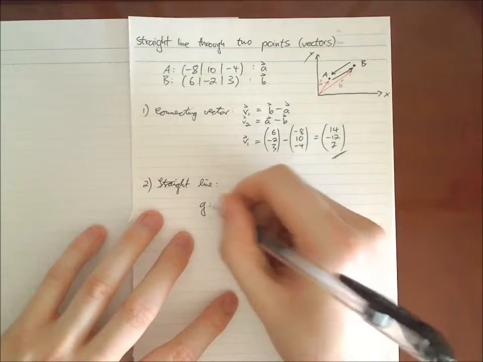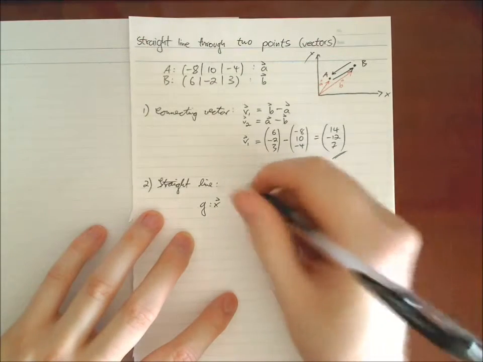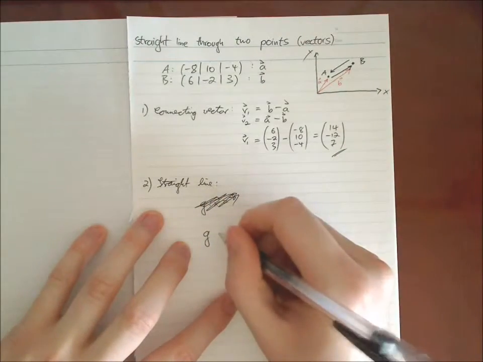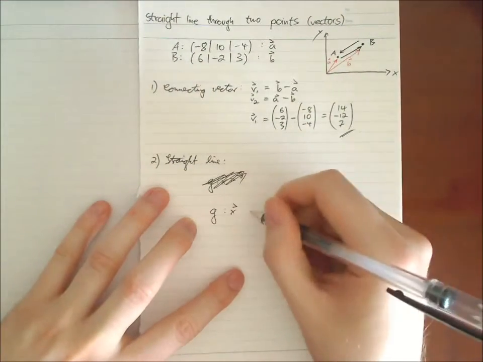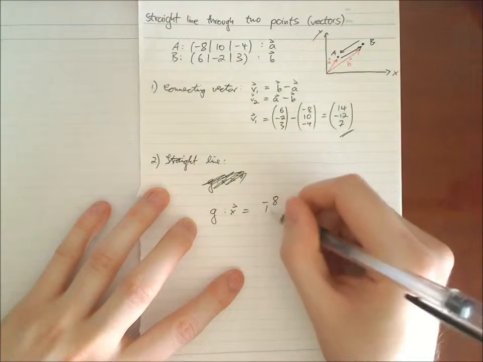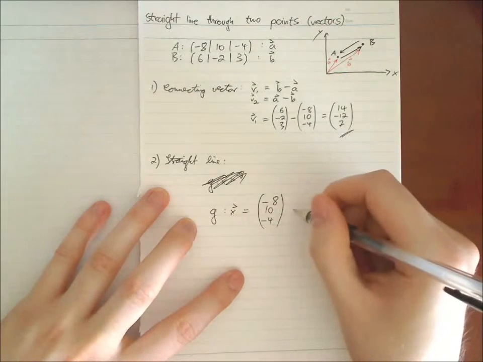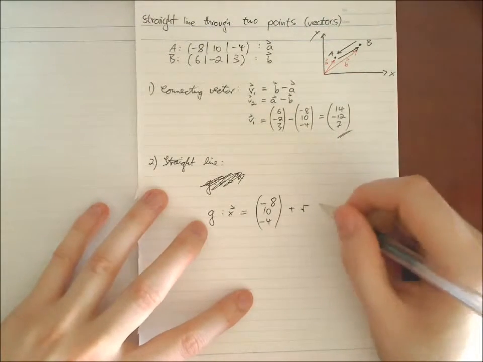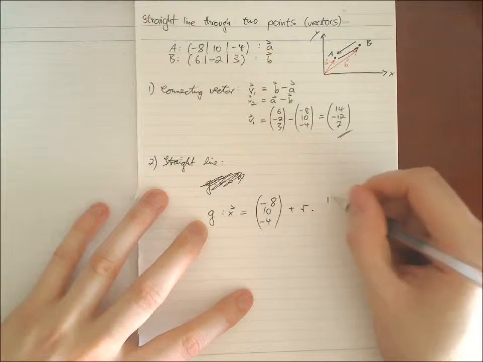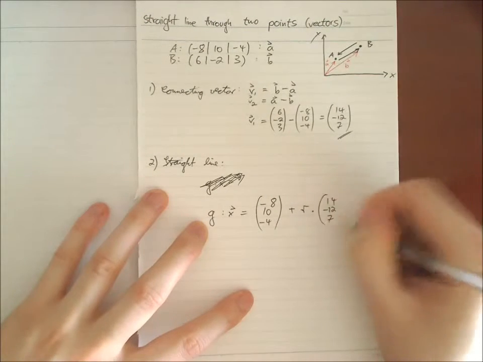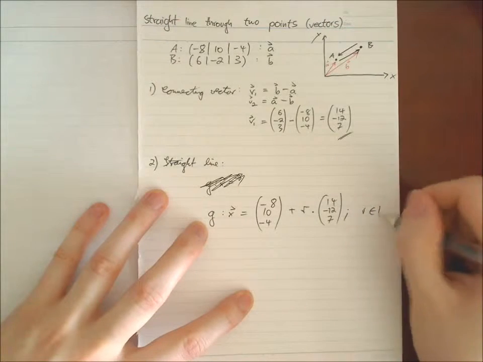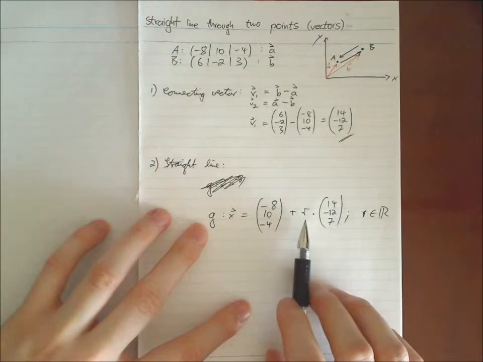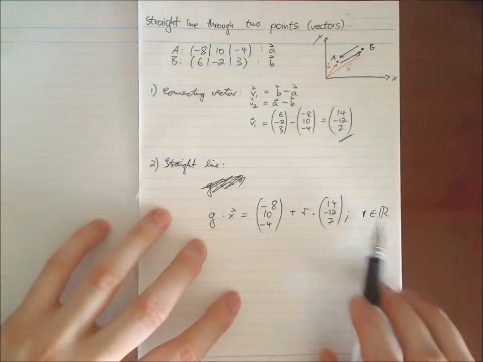I choose A. G is minus 8, 10, minus 4, plus R times the directional vector 14, minus 12, 7. R is just some number, some random number, whatever you like it to be, and R is an element of the real numbers.